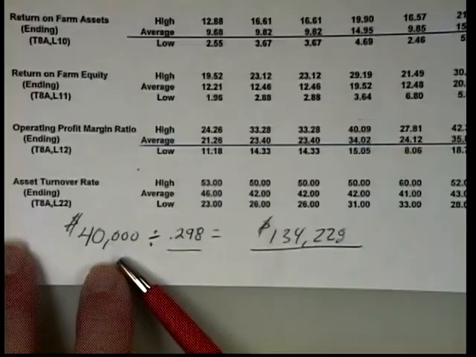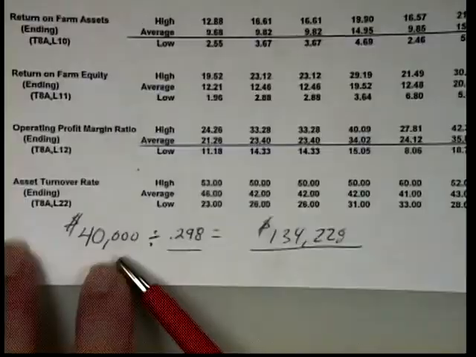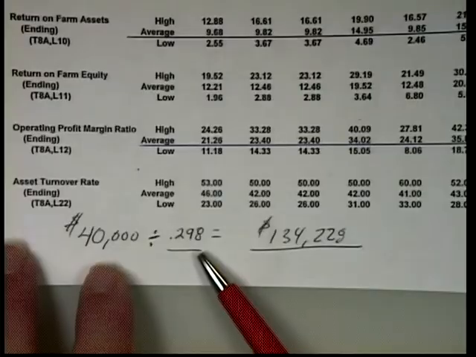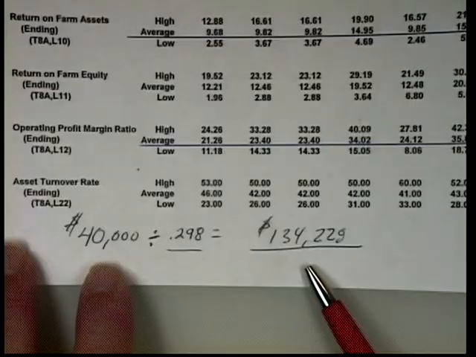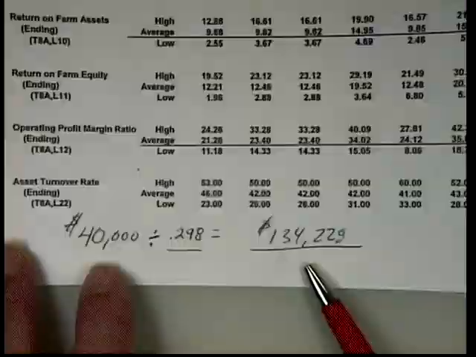So in this case, if I want to pay $40,000 wages and benefits to a family member to bring them into the farming operation, and I have a 30%, or 29.8%, profit margin ratio, I need to generate $134,000 of additional gross revenue to pay for that individual.